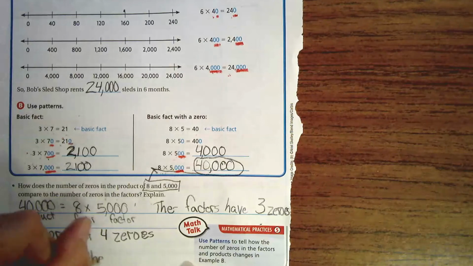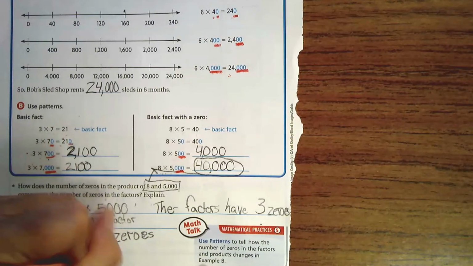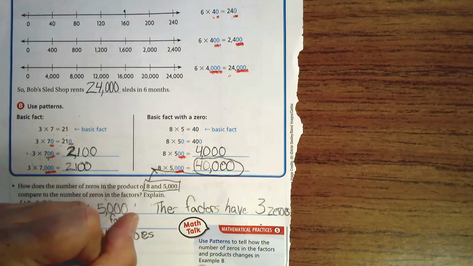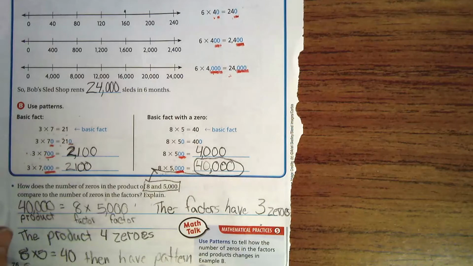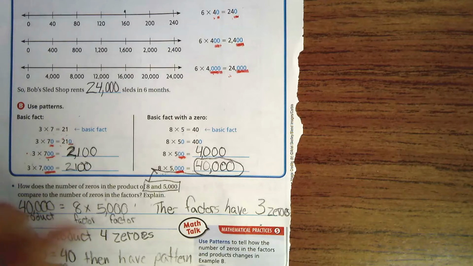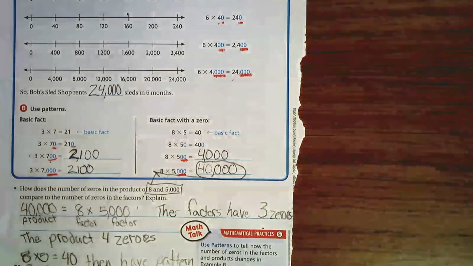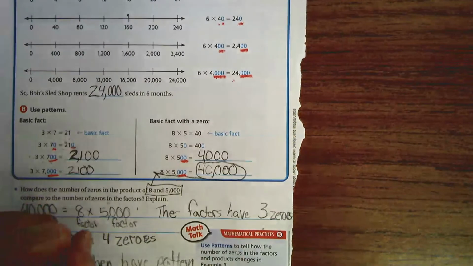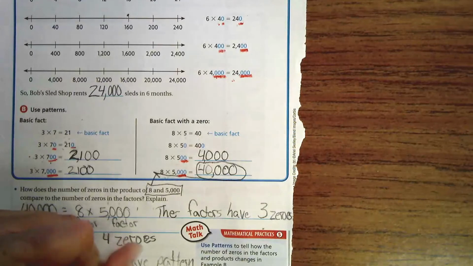Then you have a pattern. 8 times 5,000 equals 40,000.